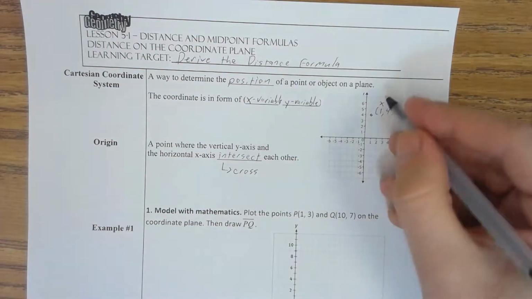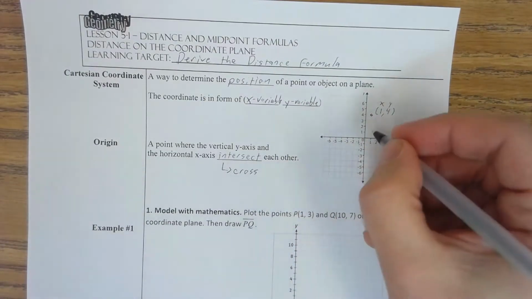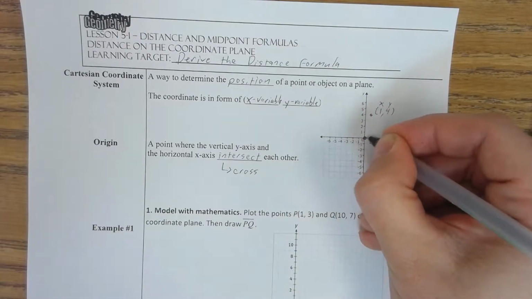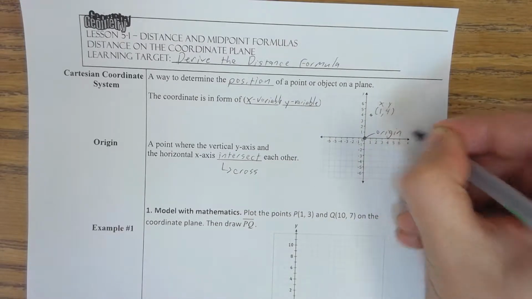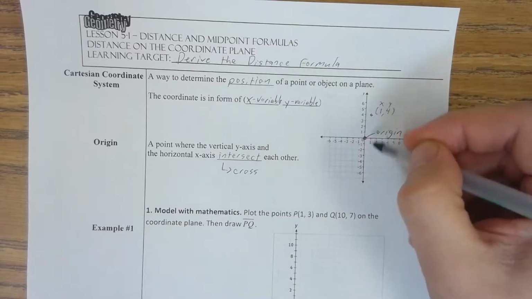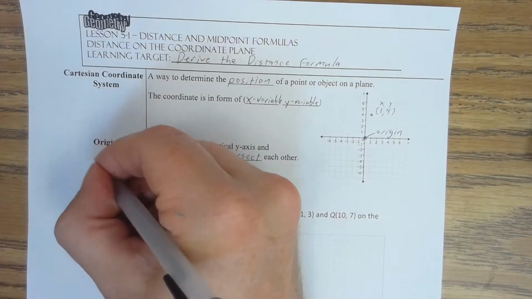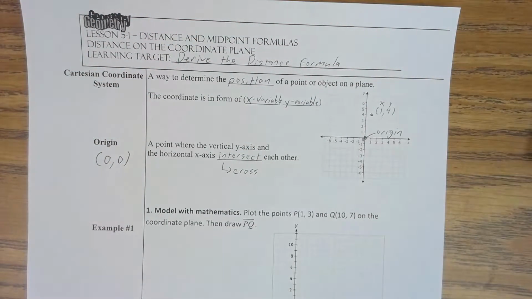Okay, so here's my y line and my x line. Where they cross is right here at the origin. And the coordinate on my x-axis is 0 and the coordinate on my y-axis is 0. So the position for this point is 0, 0. Okay?